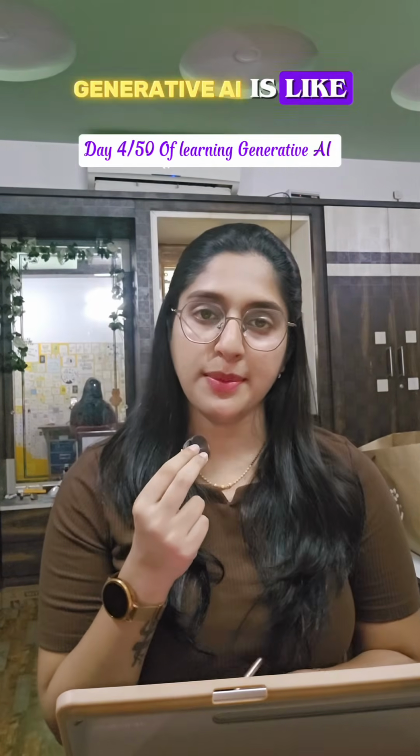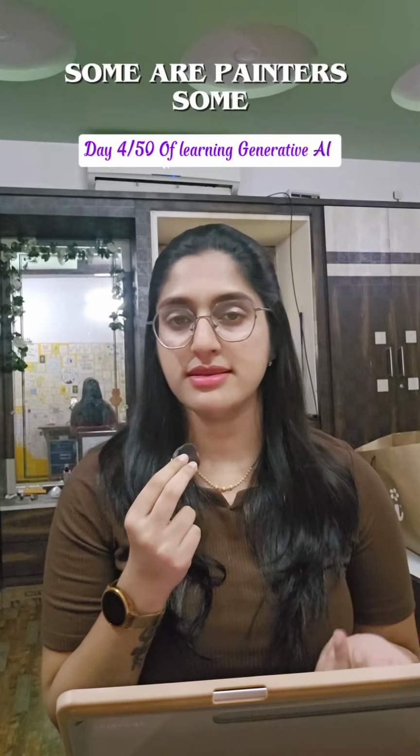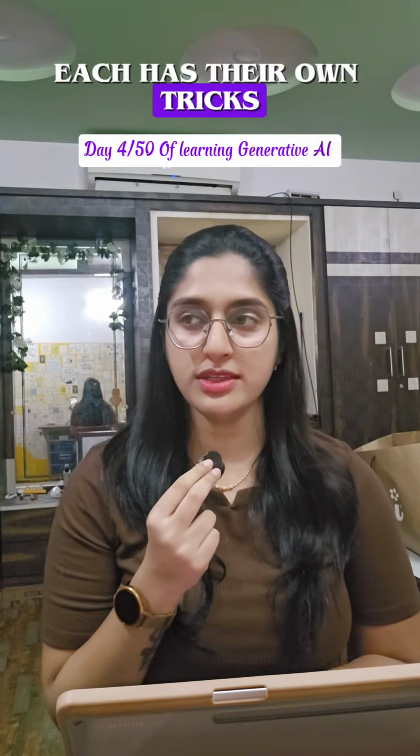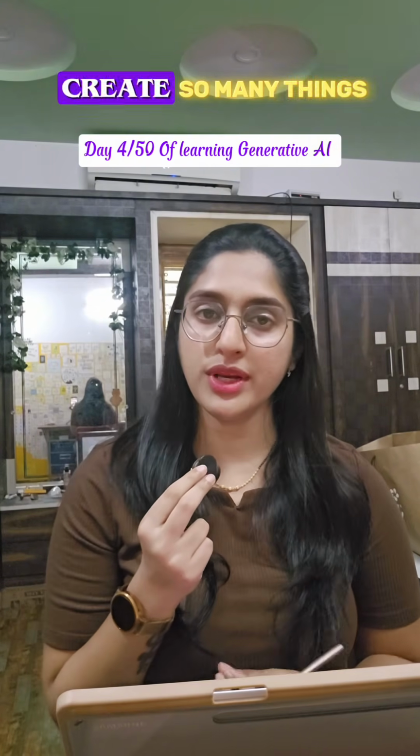Basically, generative AI is like a playground of artists. Some are painters, some are storytellers. Each has their own tricks, but together they are why AI can now create so many things.